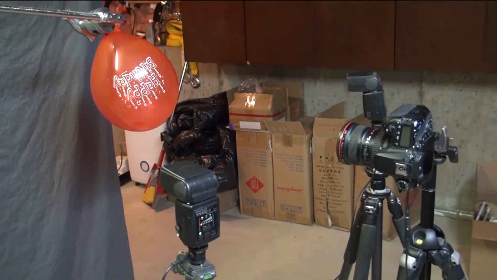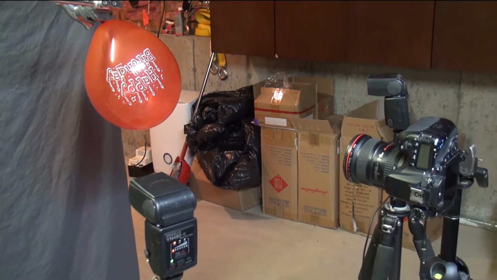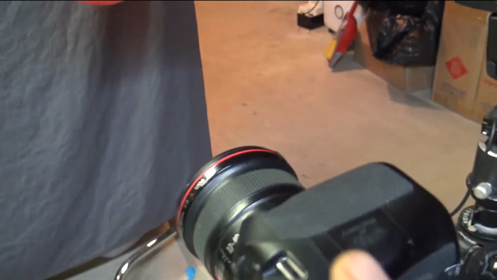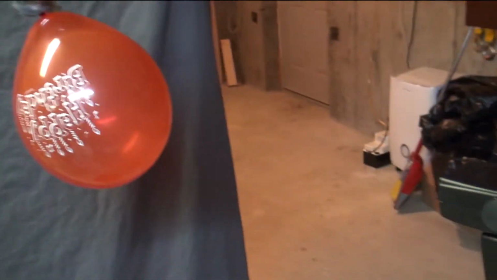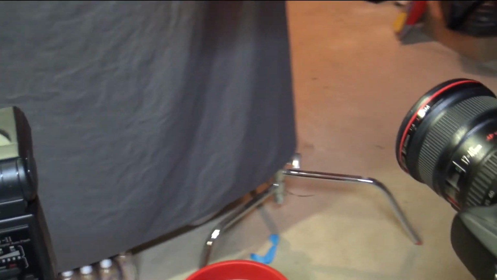Hello, today I'm going to be showing you how to photograph a popping balloon with the CA6 using the Sound Module. So first off, let me set up the shot a little bit. I've got the camera here pointing at the target, and I've got two flashes. All of those are going to be connected to the CA6.